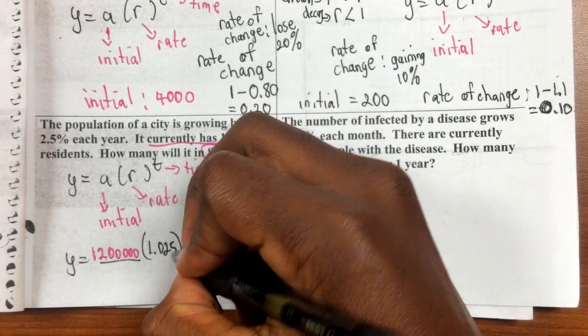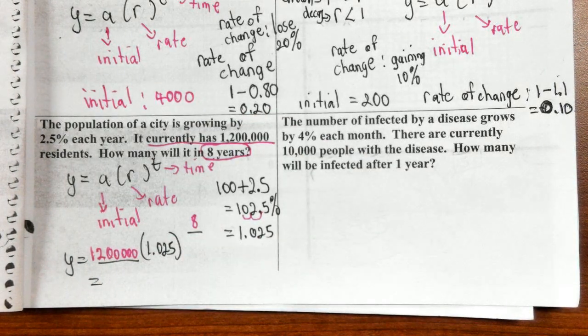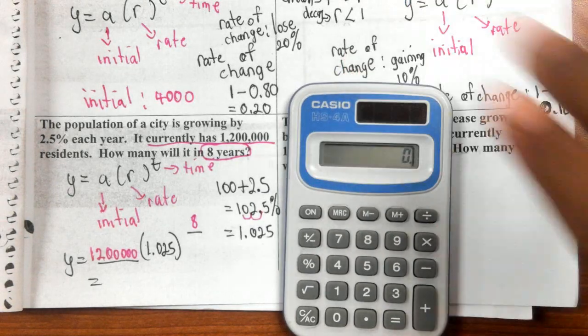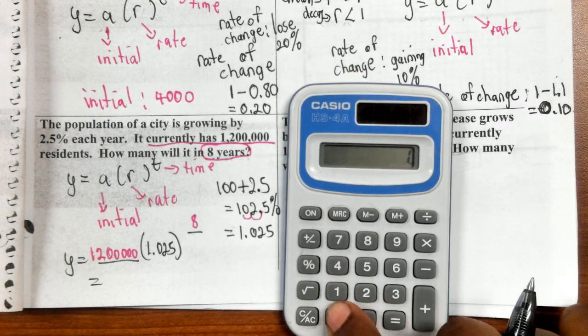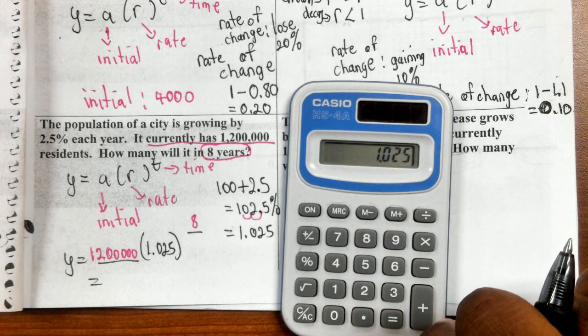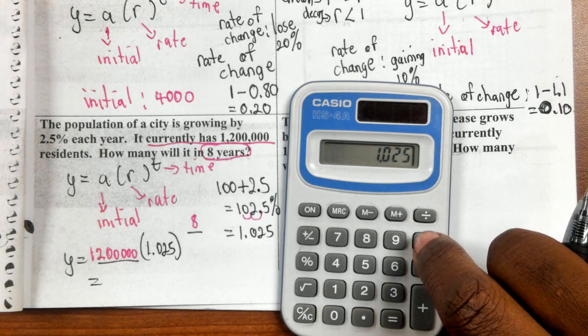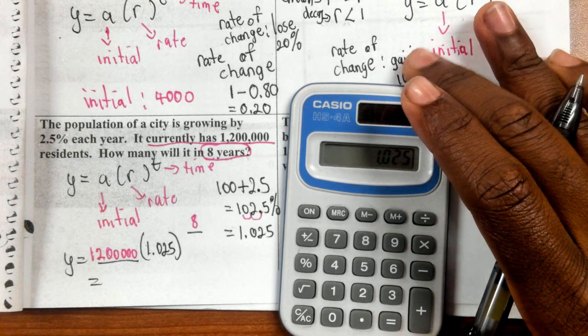And then all I have to do now is type all of this into my calculator. I don't have a calculator, so I'm going to use the little calculator that I have right here. I would do 1.025 to the 8th power. I don't think we can do to the 8th power on this, so I would just multiply it by itself 8 times.